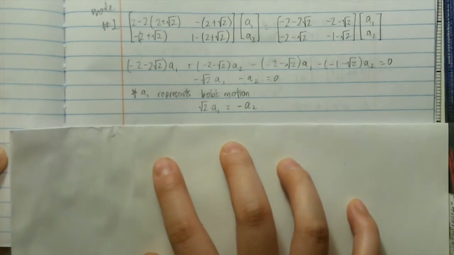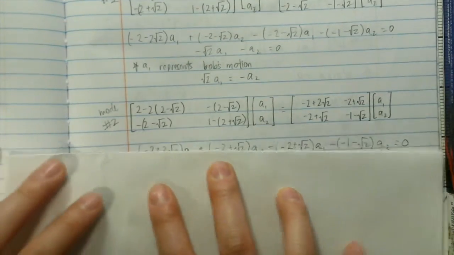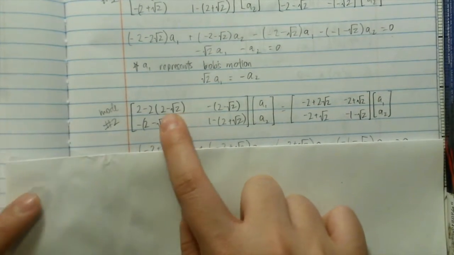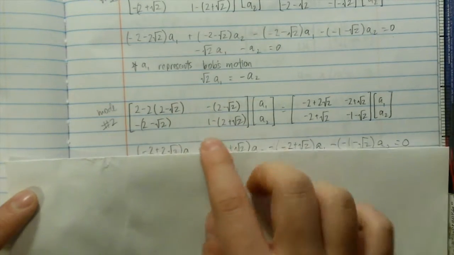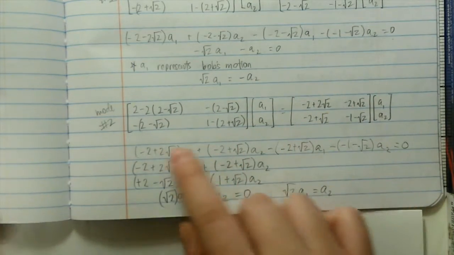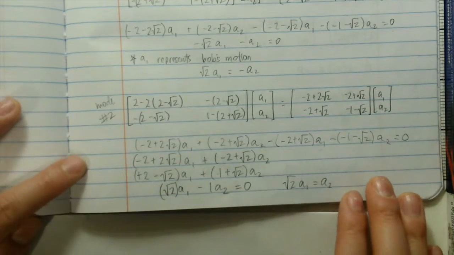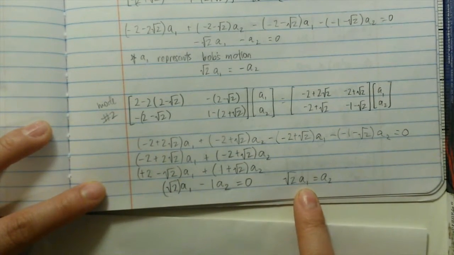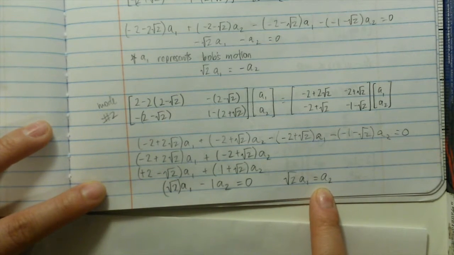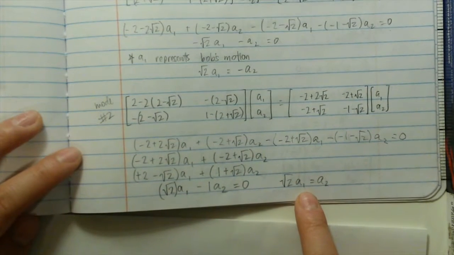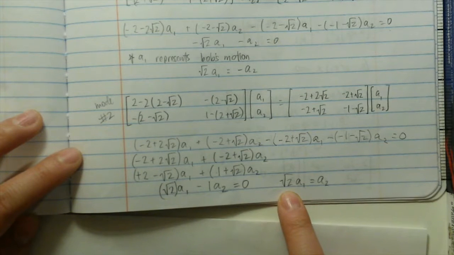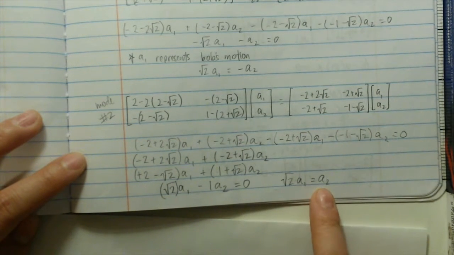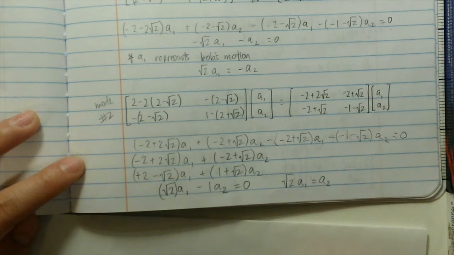And so for normal mode number 2, we'll do the same thing. Plug in 2 minus root 2 for omega squared, and then simplify all the way through. And then we get that root 2 a1 equals a2, which means that this motion is in phase, and the pendulum's amplitude is still root 2 bigger than that of the cart's.